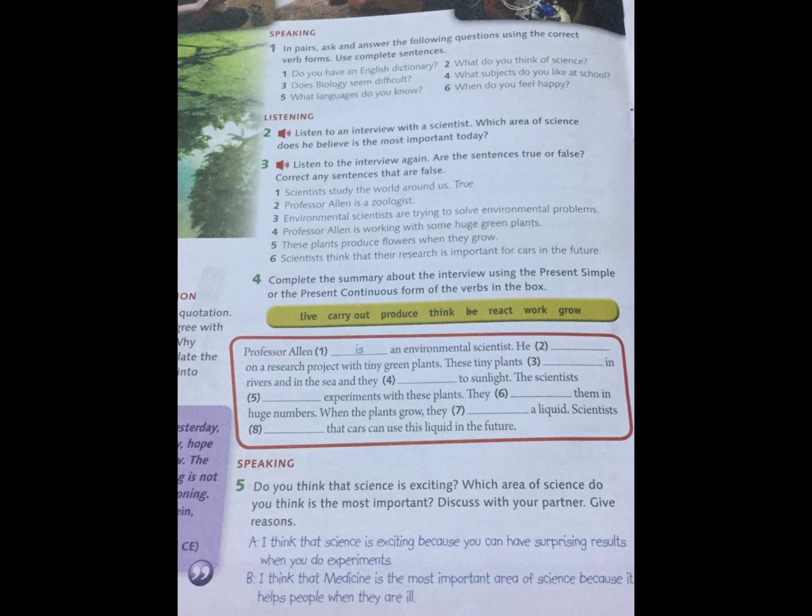3, does biology seem difficult? Does biology seem difficult? Meaning, does biology seem hard? You can say yes or no. No, it doesn't seem difficult, or you can say yes, it seems difficult. 4, what subjects do you like at school?